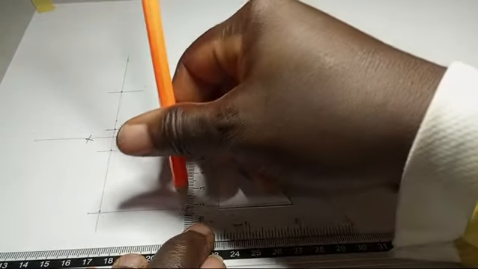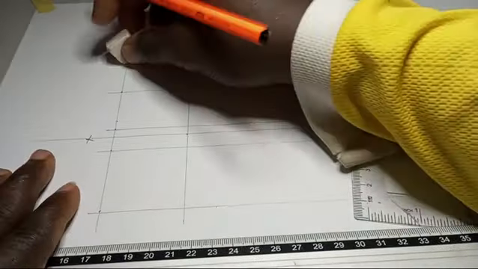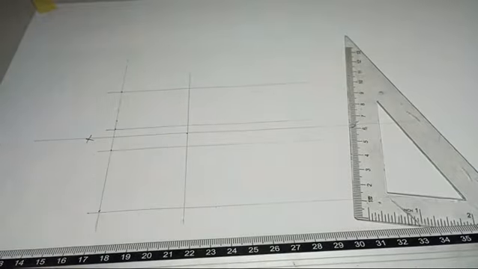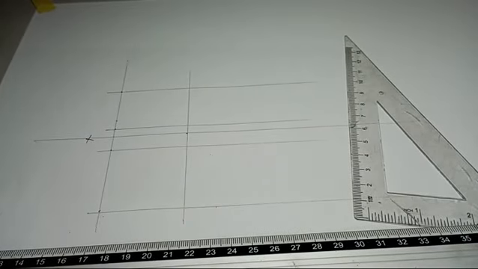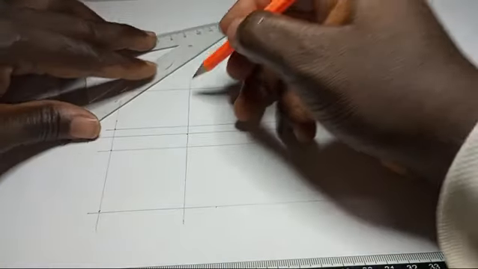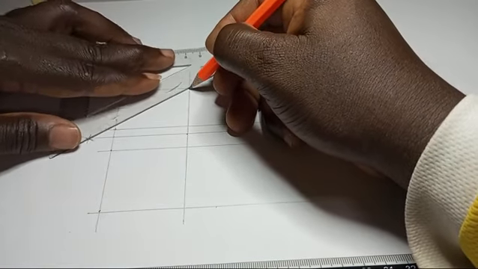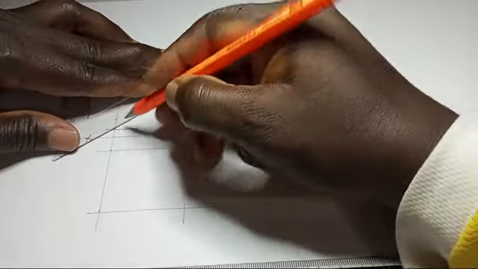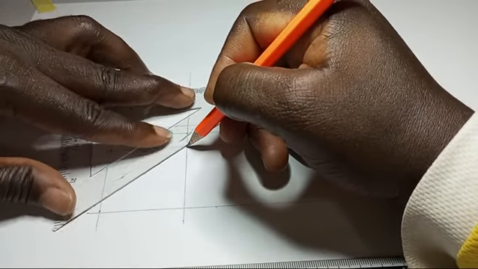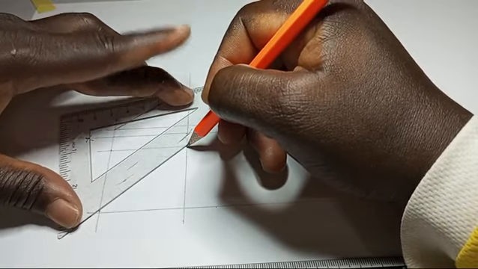So let me take this one vertically upward like that. I don't need this one. There's no point there. So my line is coming like this. From the drawing, it is going like this, and this one is also going like this.